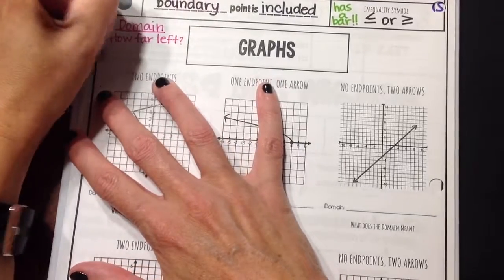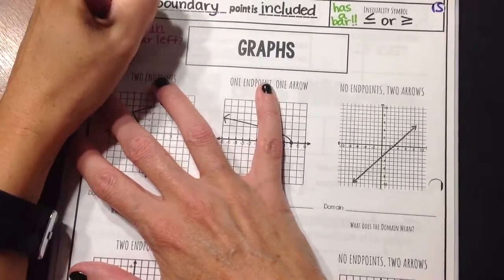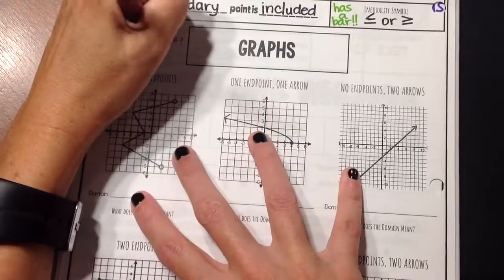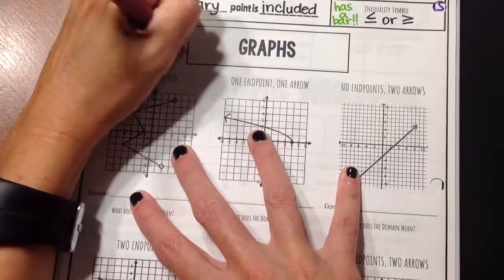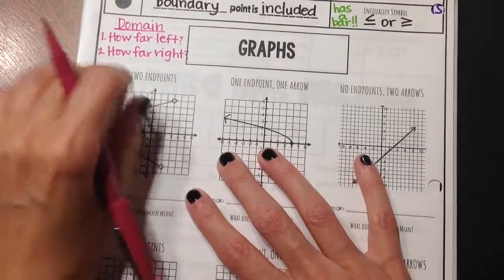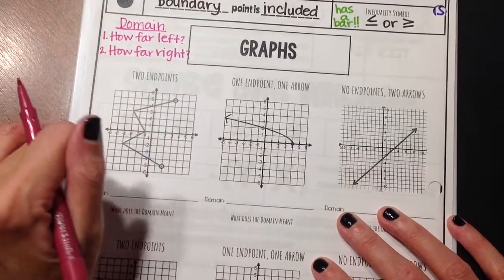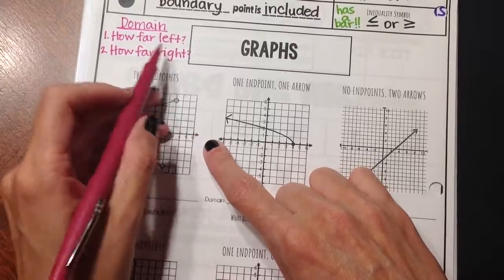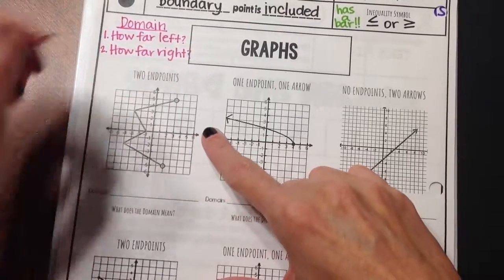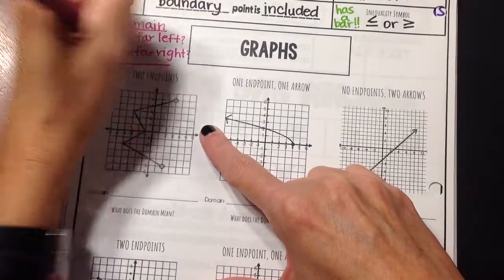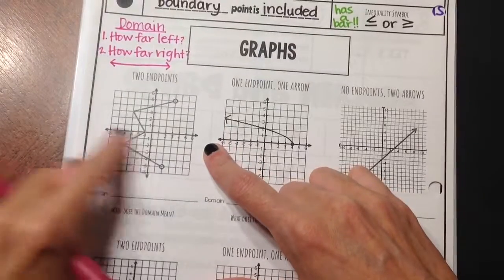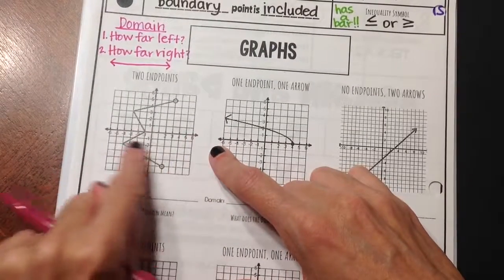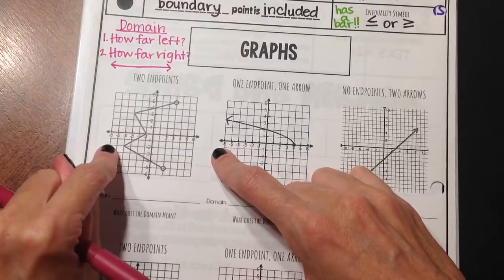And the second question is going to be, how far right? It does not matter what your graph picture looks like. If it is connected, those are the two questions you are going to ask yourself to find out your domain. So I am going to go left and right because those are the directions that your x-axis goes, and I want to make sure I'm reading the values off the x-axis.